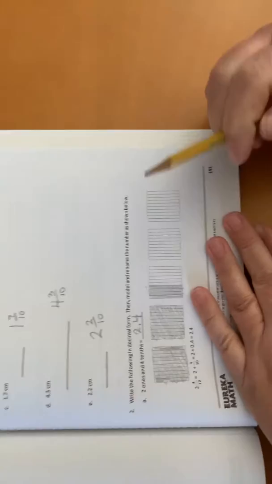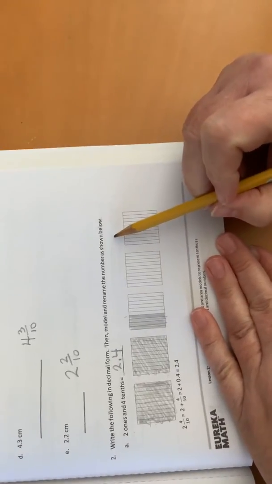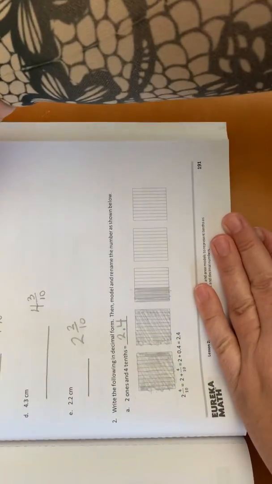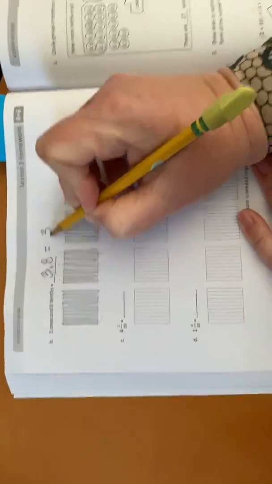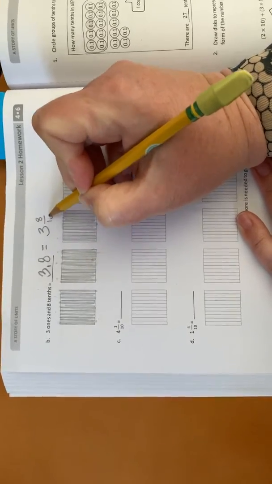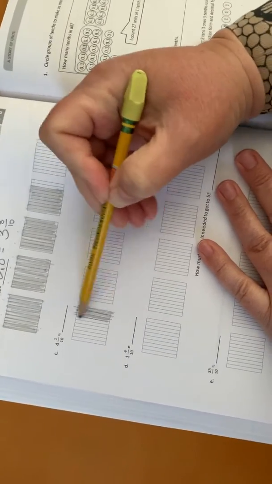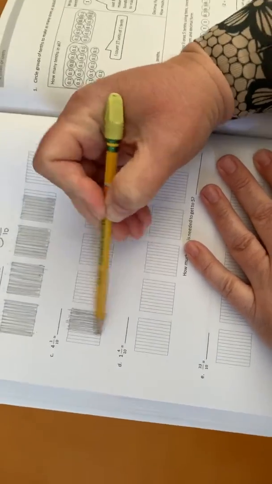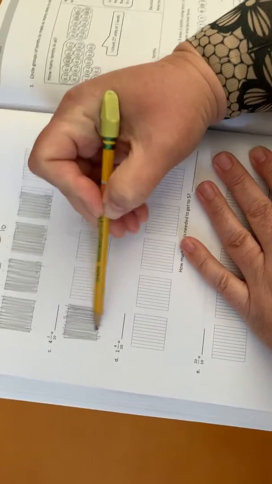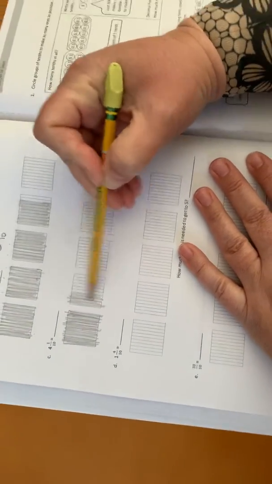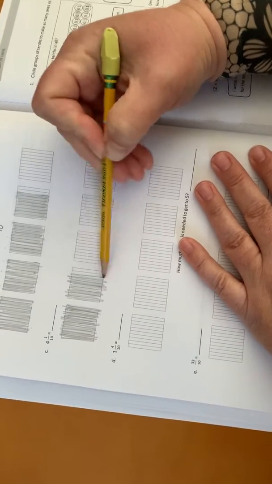I probably should have double checked on the directions. Are we supposed to rename it as a fraction also? We probably should. So let me also write this, rather than the big long thing, I'm going to write 3 and 8 tenths as the fraction way. Okay, and you can do the same with yours. So on here, I'm just going to color in the 4 blocks this time, because we have 4 as our whole number.